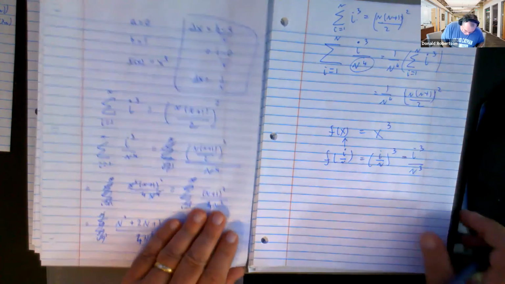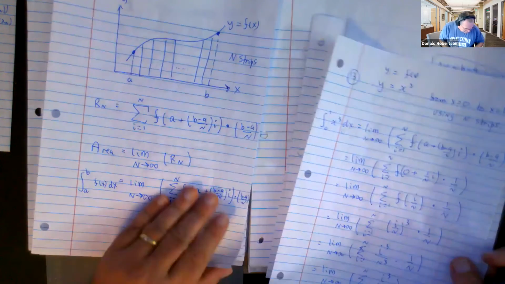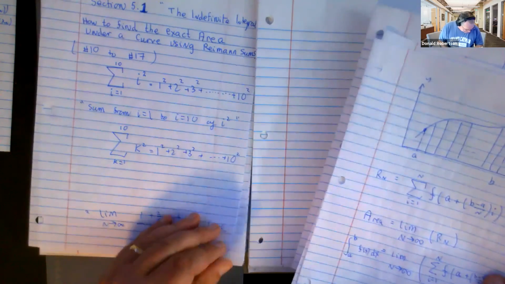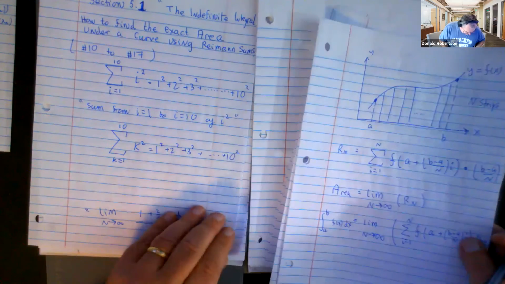So mathematicians love shortcuts, don't we? Because unlike engineers, we don't like number crunching, most of us. And so we find algebraic ways, shortcuts, to do the same job.